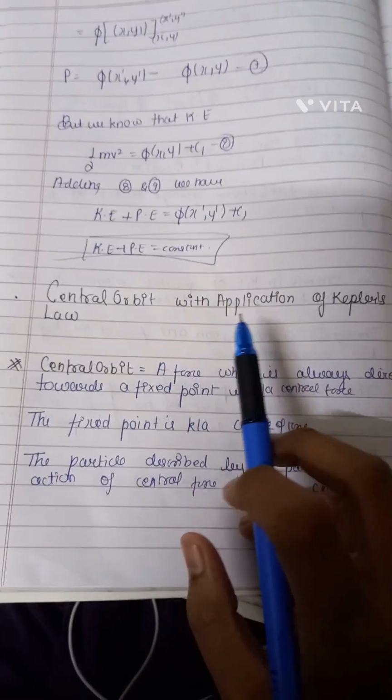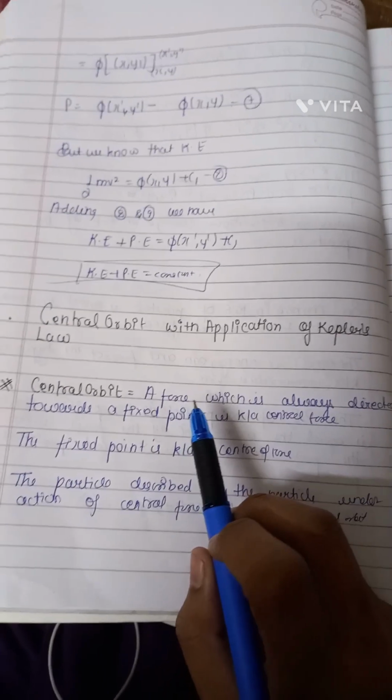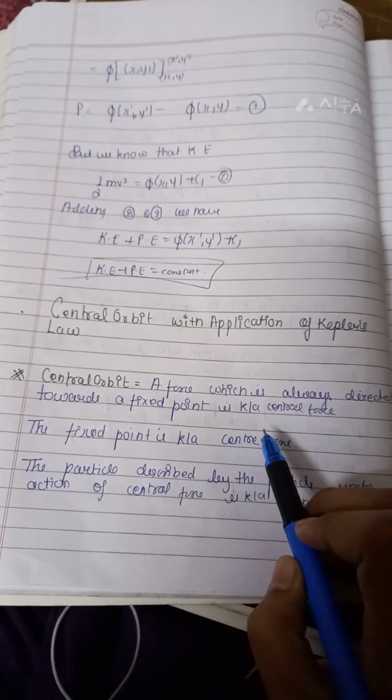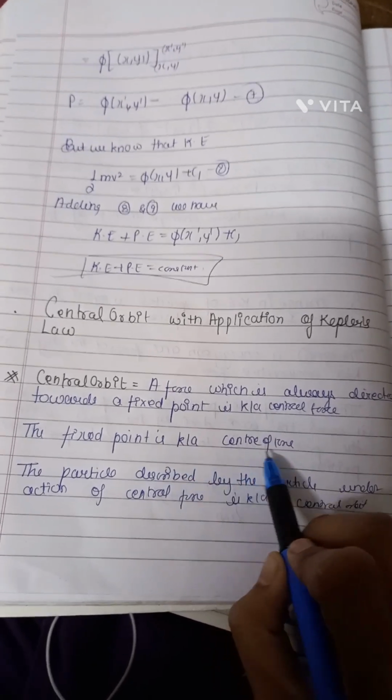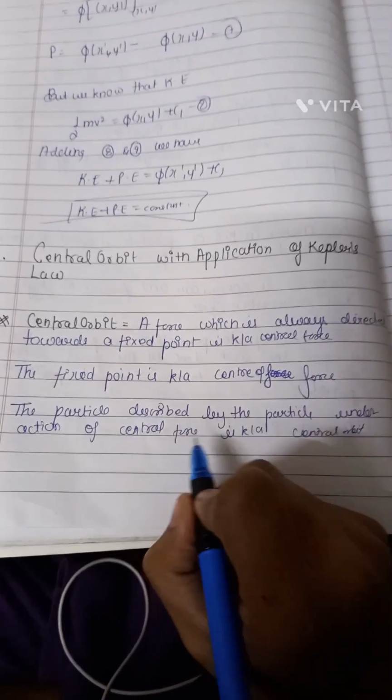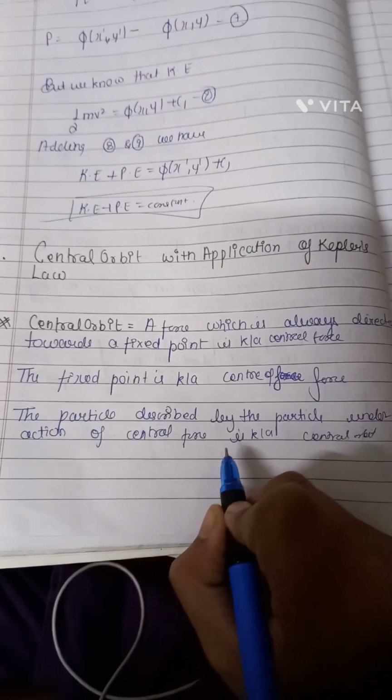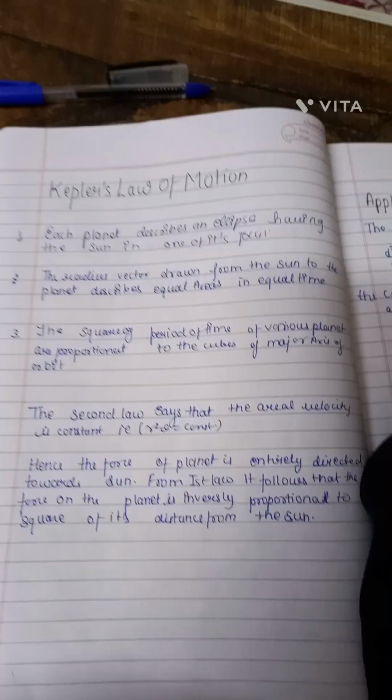Central orbit with application of Kepler's law. Central orbit. A force which is always directed towards a fixed point is known as a central force. The fixed point is known as the center of force. The path described by a particle under the action of a central force is known as a central orbit.